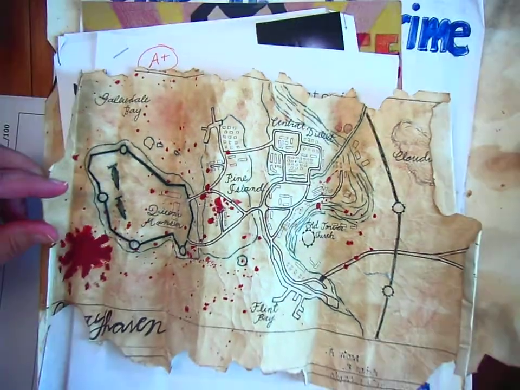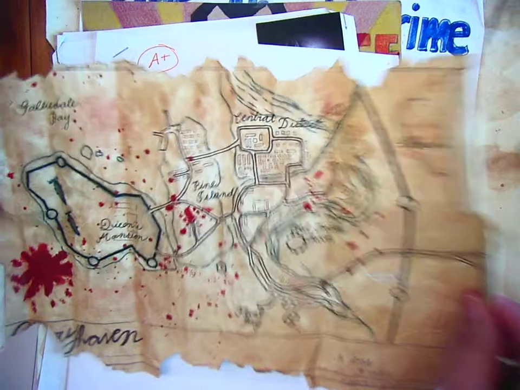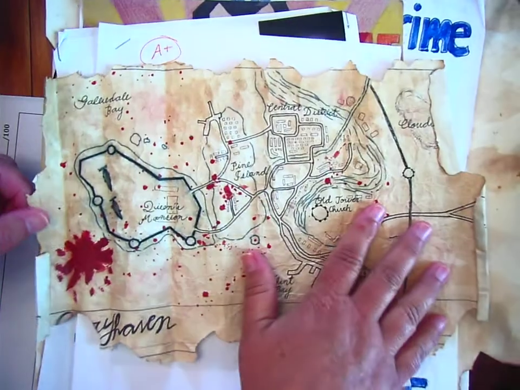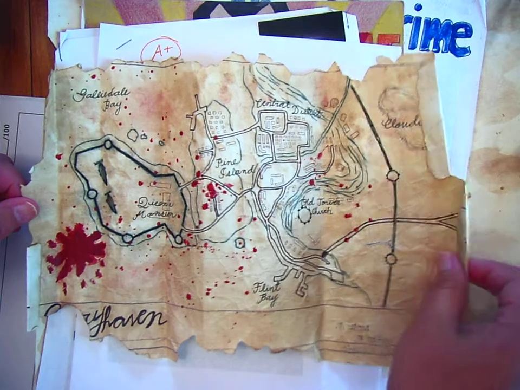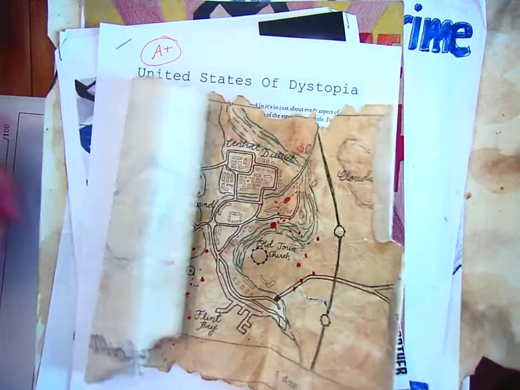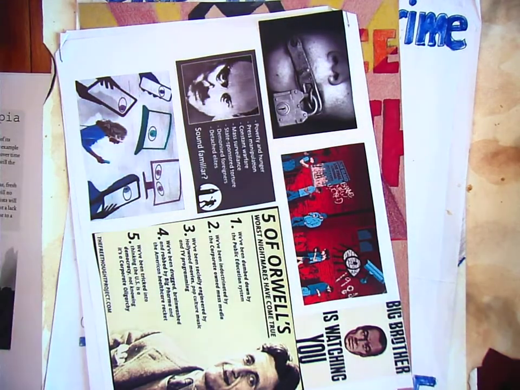And she used hot tea bags that she soaked to make it look old, and created a map. And I thought that was really beautiful and pretty interesting. And it shows me that they had an understanding of how dystopian novels work.